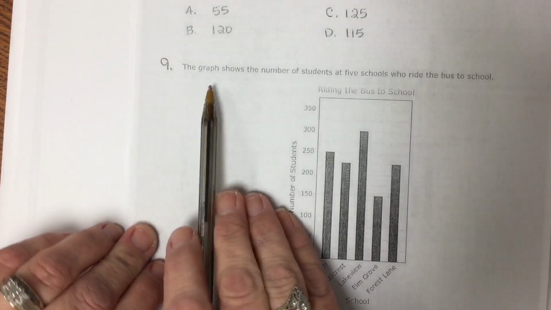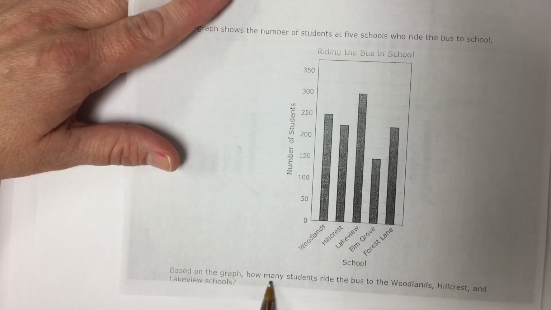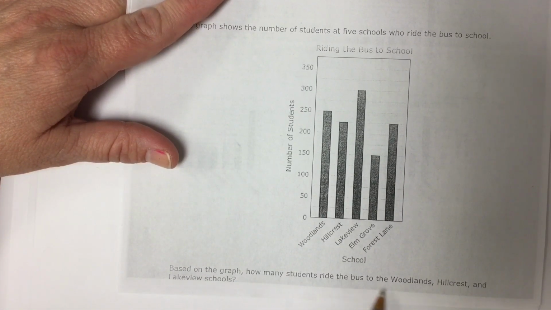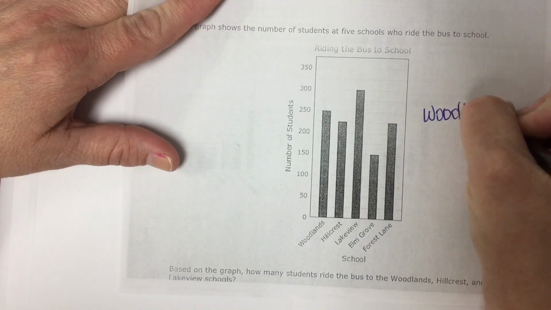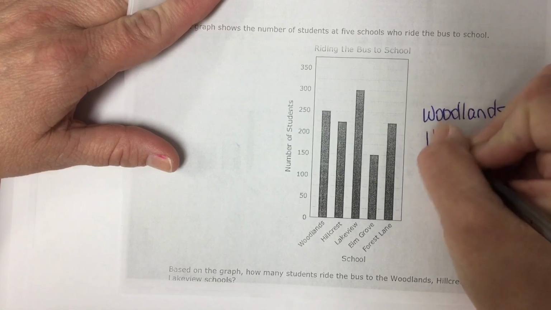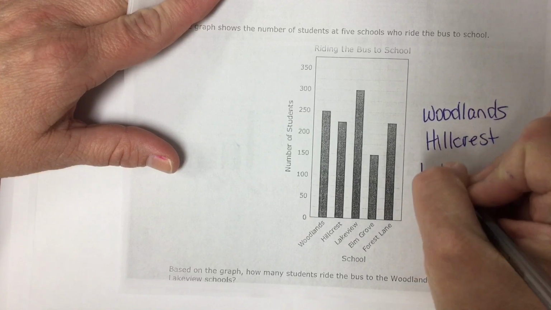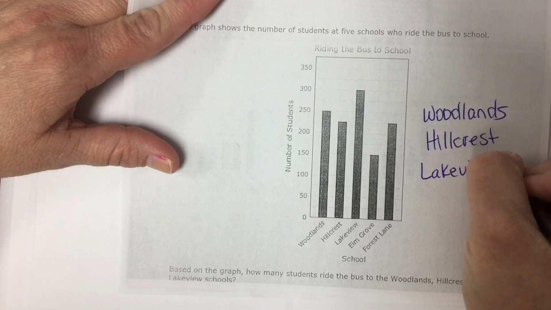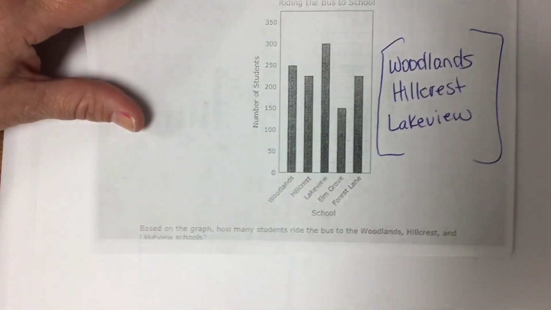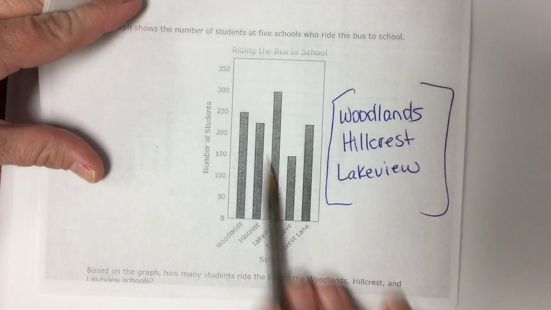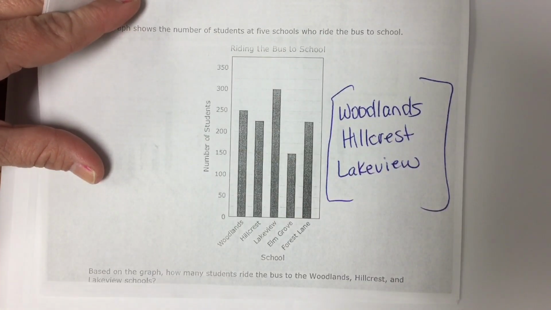All right. The graph shows the number of students at 5 schools who ride the bus to school. Based on the graph, how many students ride the bus to Woodlands, Hillcrest, and Lakeview? If you don't watch this video first, you're going to miss this one because Lakeview is cut off on the assignment page. So hopefully you paid attention. So make sure you solve this one right now.